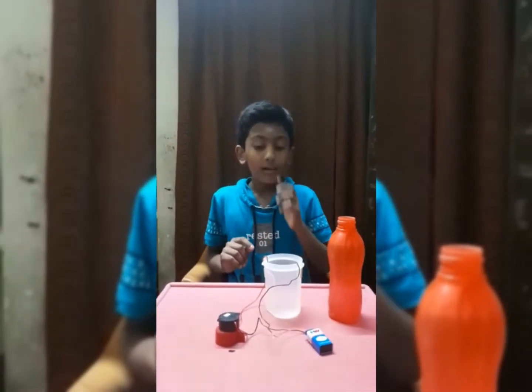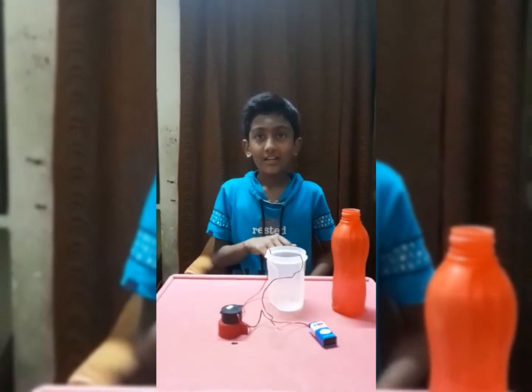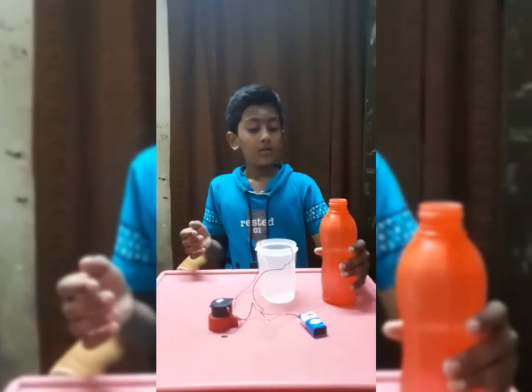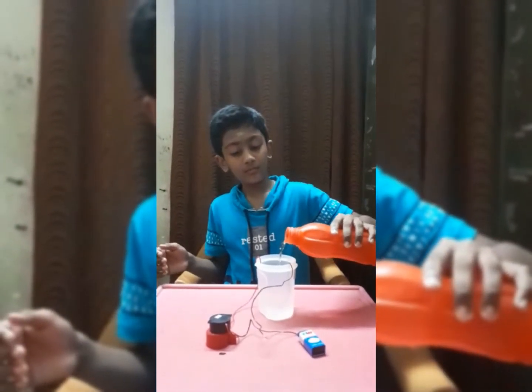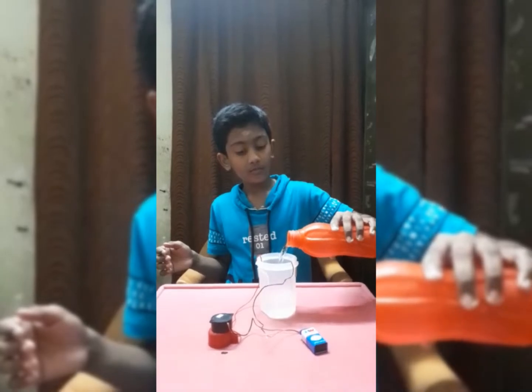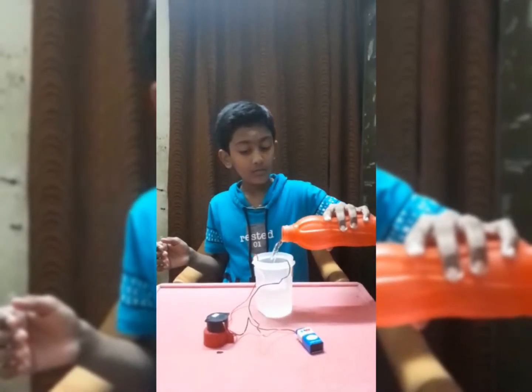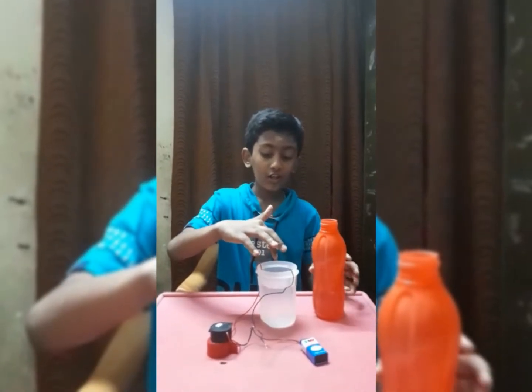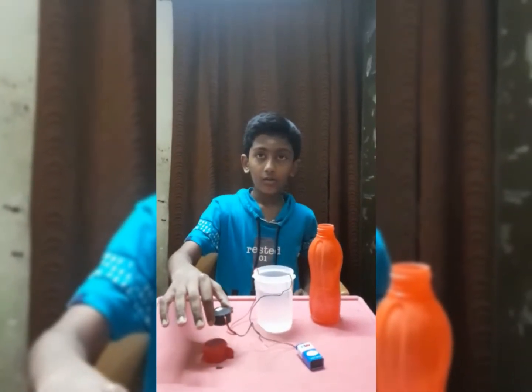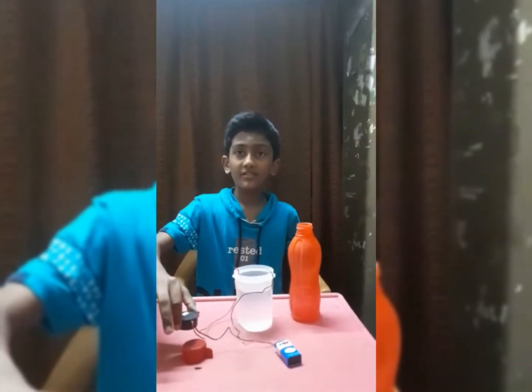We know that water conducts electricity. Today in my project I am going to prove that. If we pour water in this container, when both wires are in the water, the sound comes from the buzzer.